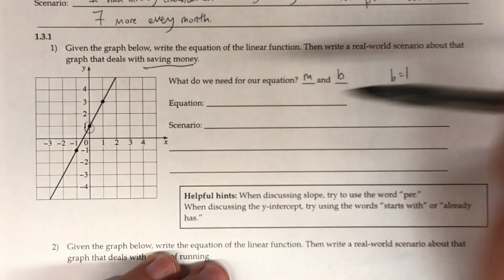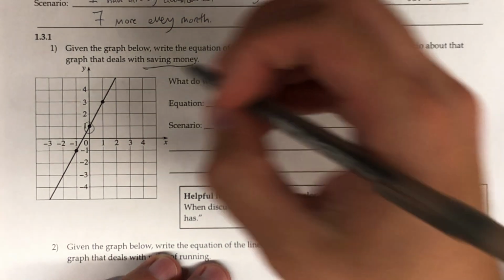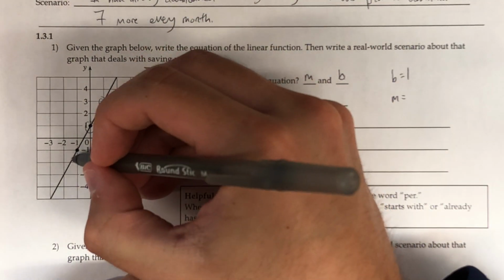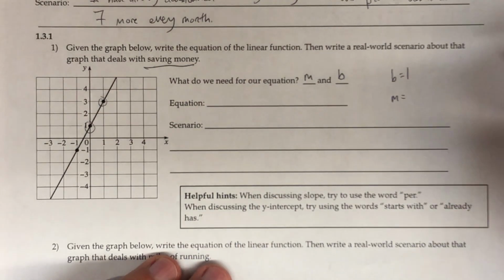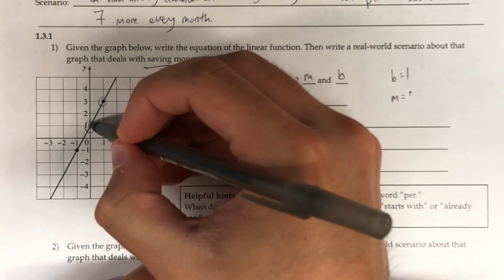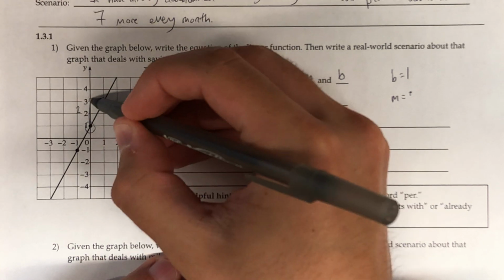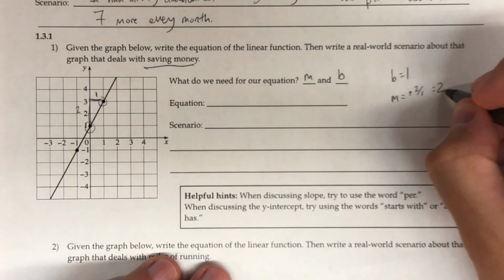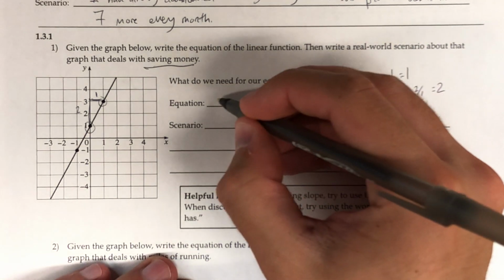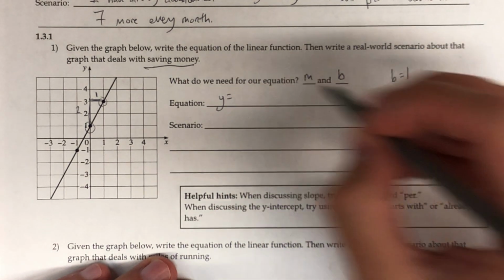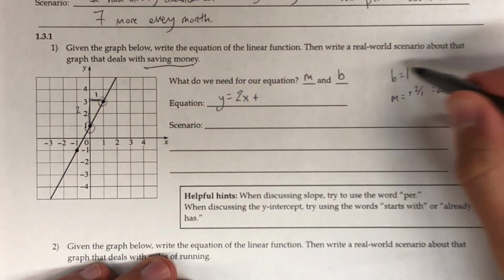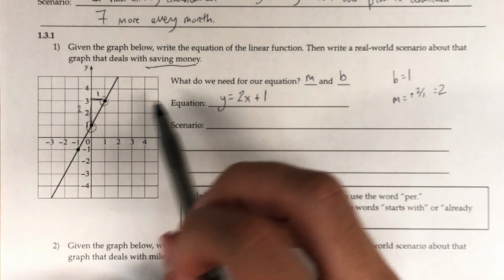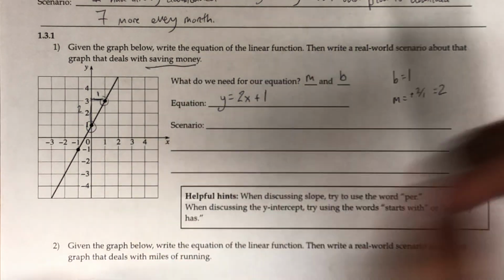Our m is our slope. To find your slope, you just pick out 2 points and you calculate it as rise over run. It's moving up and to the right, so we know our slope is positive, and we're going up 2 over 1. So our slope is 2 over 1, or just 2. When we write our equation in slope-intercept form, it's y equals mx plus b, or y equals 2x plus 1. Now, we need to write a scenario that deals with saving money.